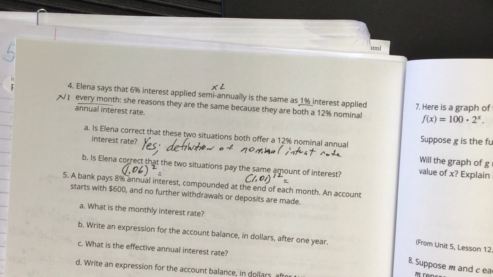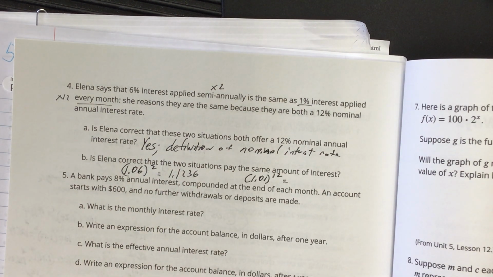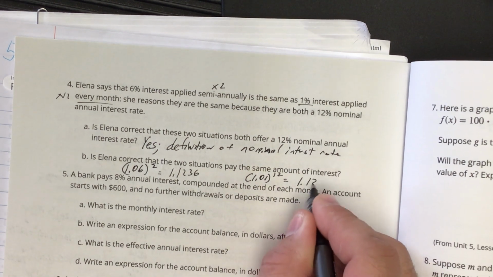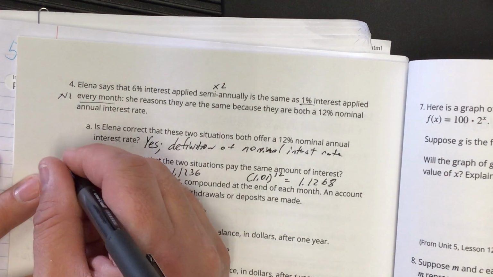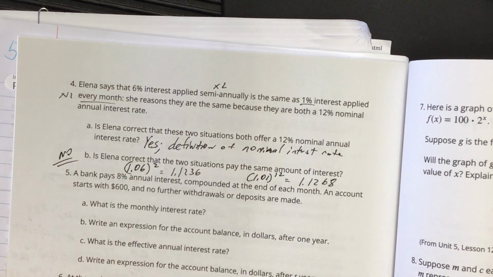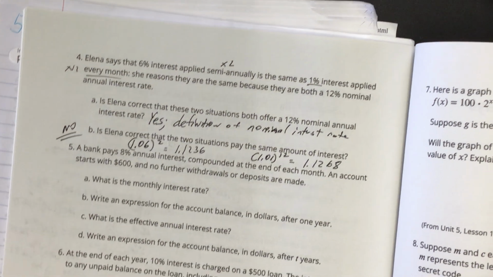Well, 1.06 squared is about 1.1236. 1.01 to the 12th is 1.1268. So is it close? Yes. Is it exactly the same? No. They have different, that is called effective annual rate.